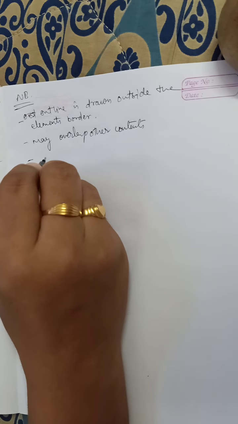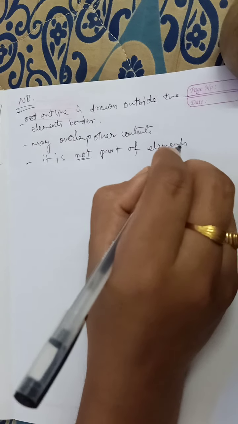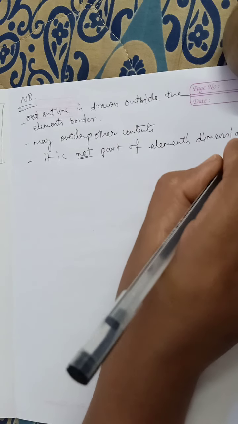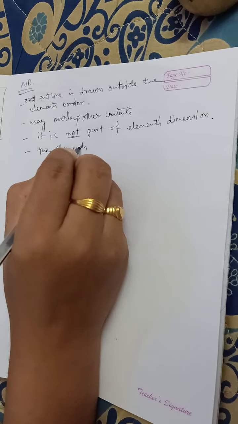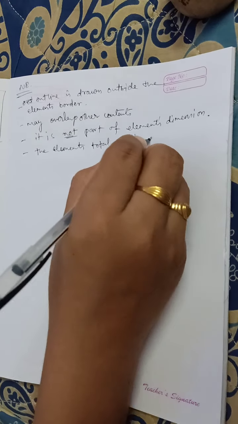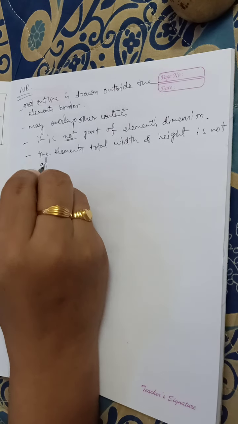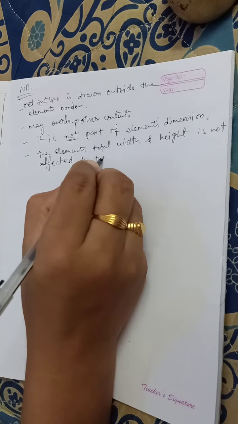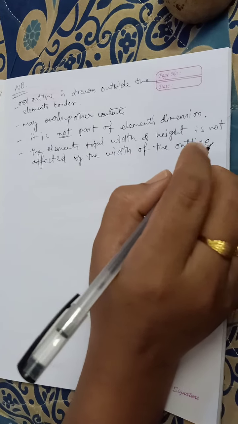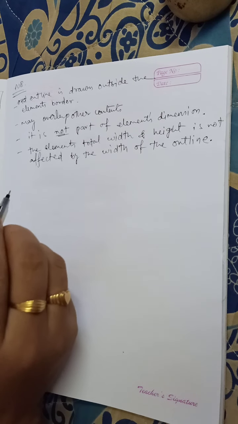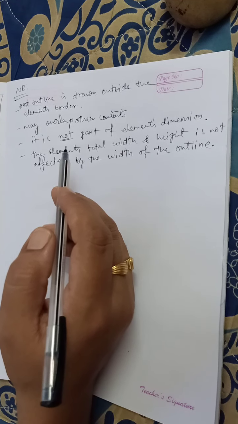And then it is not part of your element's dimension. The element's total width and height is not affected by the width of the outline. So these points you need to understand. So thus we can say that outline and border are two different things. Okay.